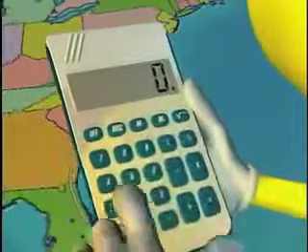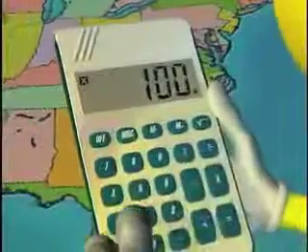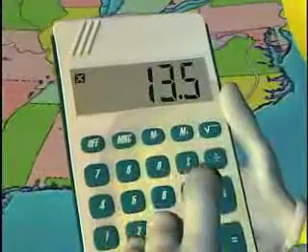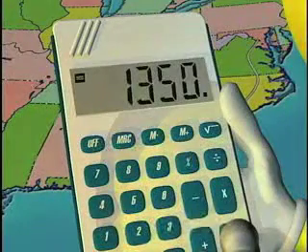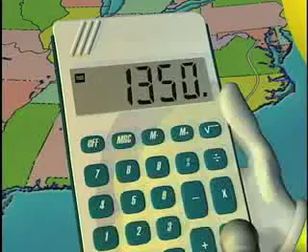Using multiplication, Norbert calculated the actual distance between Kennedy Space Center and Washington, D.C. to be about 1,350 kilometers.